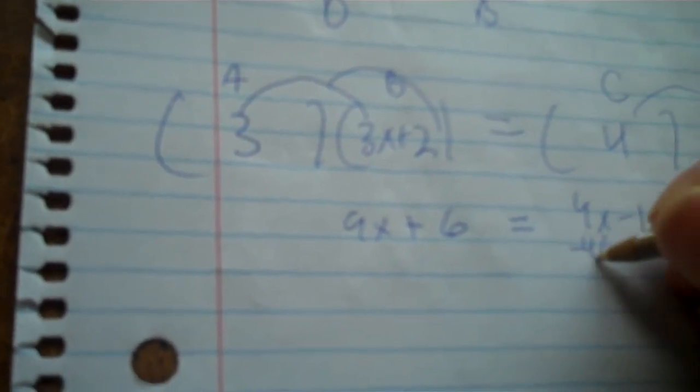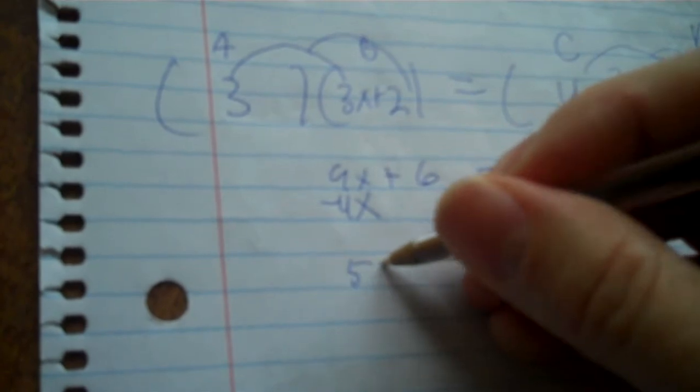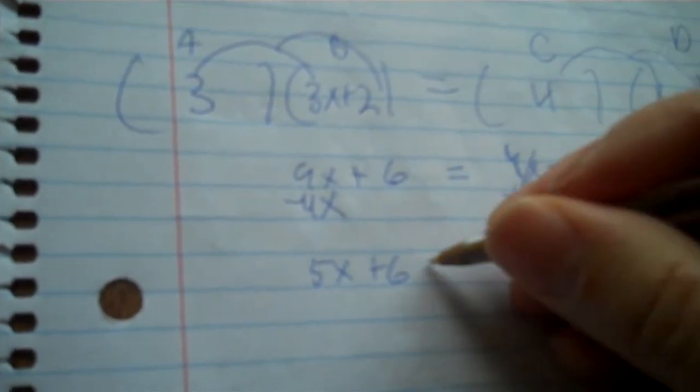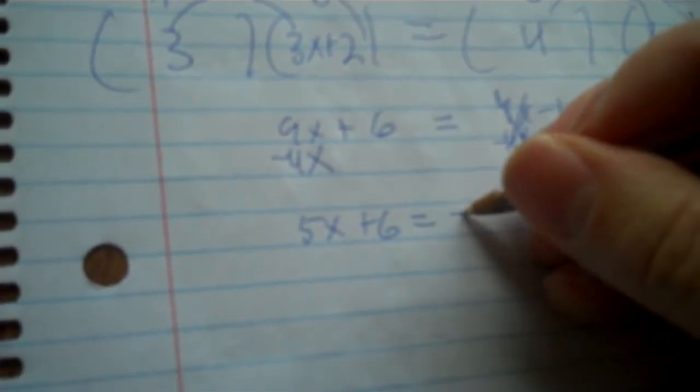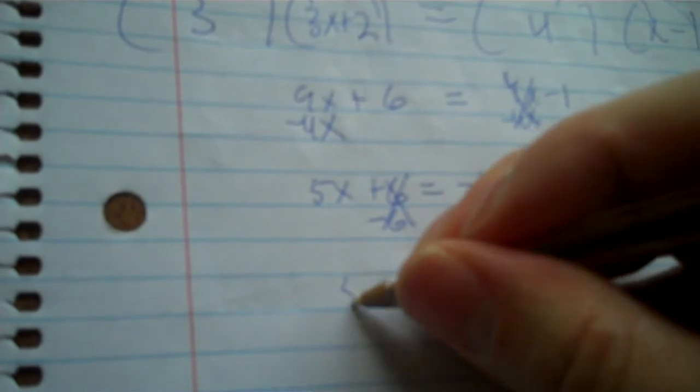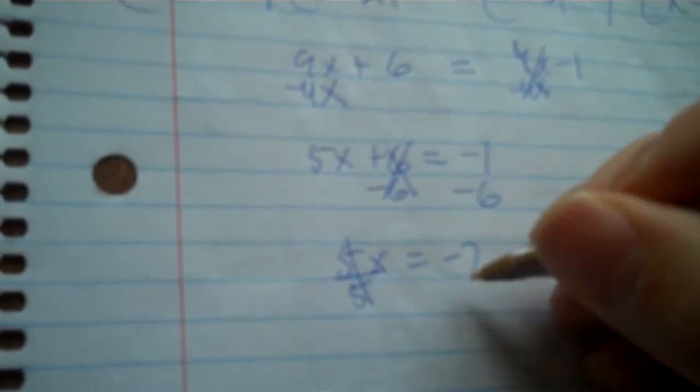So there's only one answer. Okay? It's a linear equation, not a quadratic, a linear. So just get your x's. First get rid of one of the x's. You don't get rid of one whole side. Okay? So that's 5x plus 6 equals negative 1. Then I subtract 6. Negative 1 minus 6 is negative 7. Then I divide by 5. And that's the answer, negative 7 over 5.